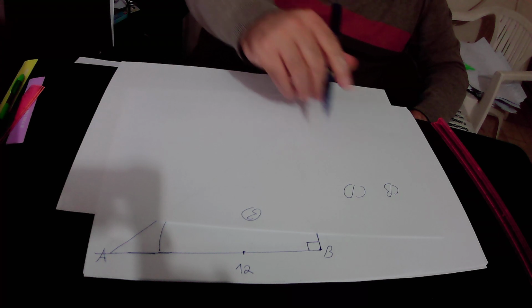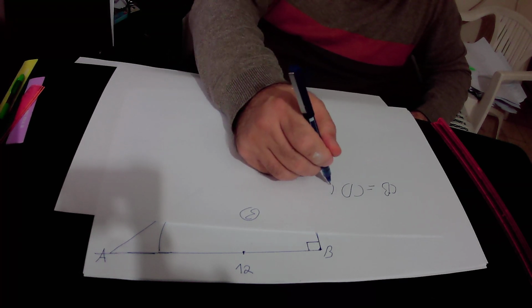That is to say, CB equals CD according to rule number 2.